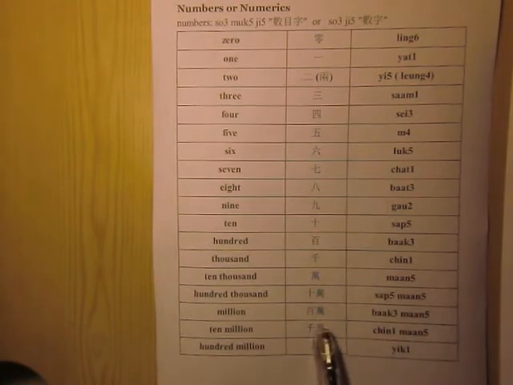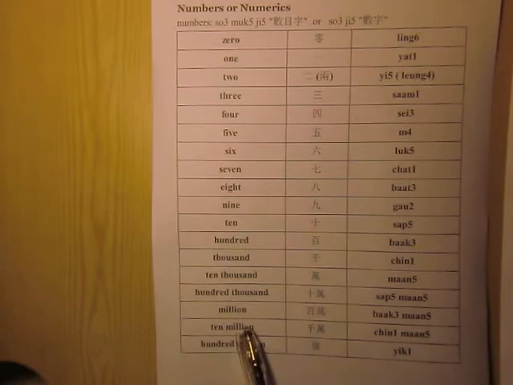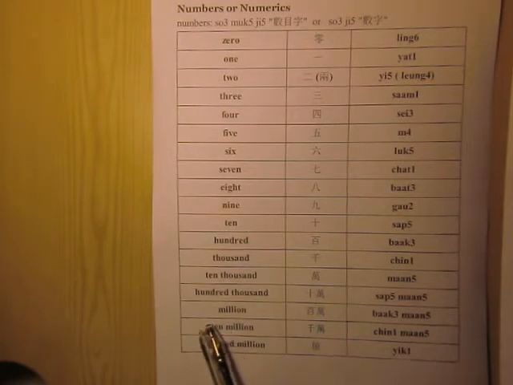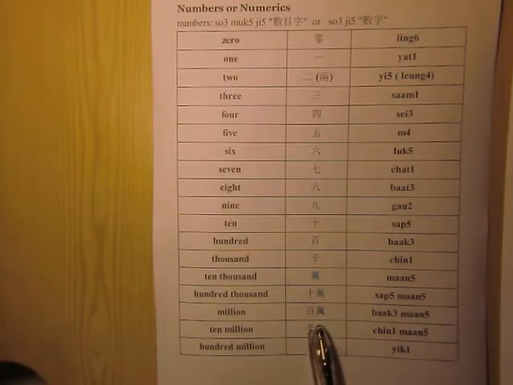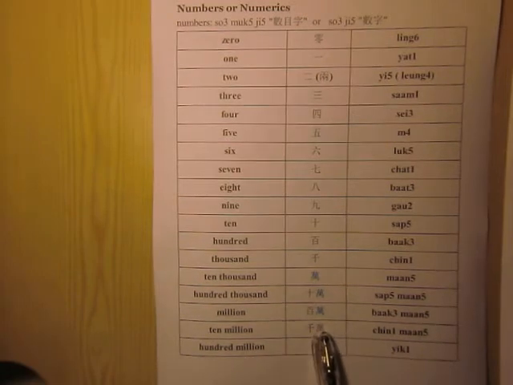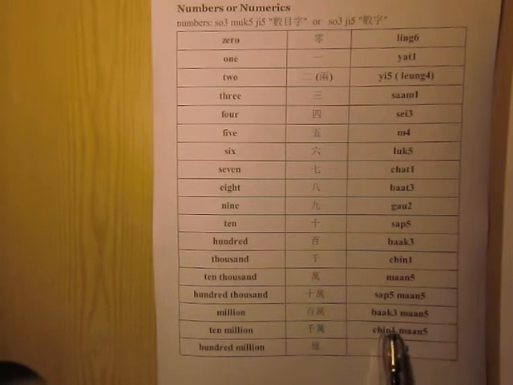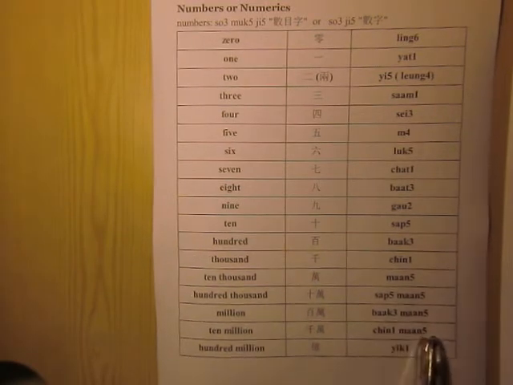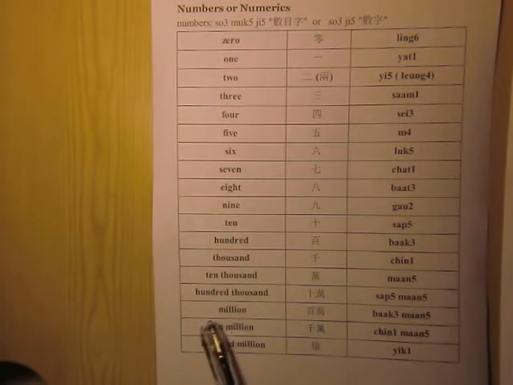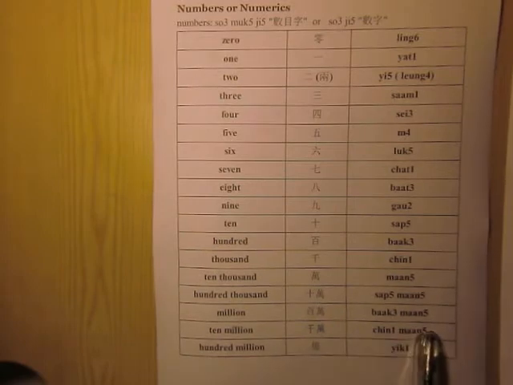Okay, and then how about if we have 7 zeros? In English, 10 million, which means 6 zeros here and 1 0 here, we have 7 zeros. But in Cantonese, we have 4 zeros and then 3 zeros. So 千 is 3 zeros, man is 4 zeros. So we end up with 千 man, 千萬, 10 million.